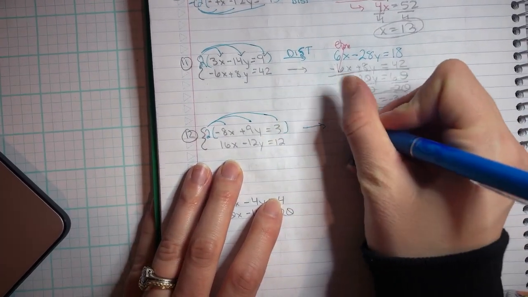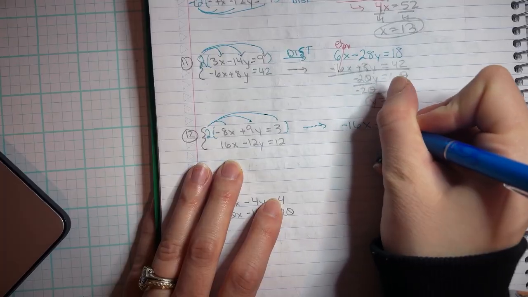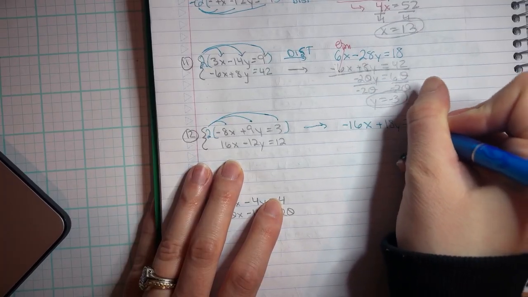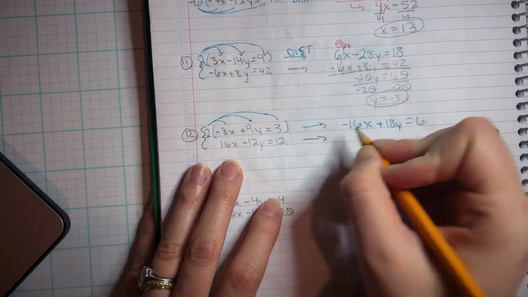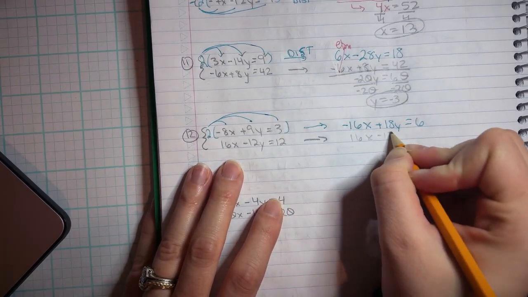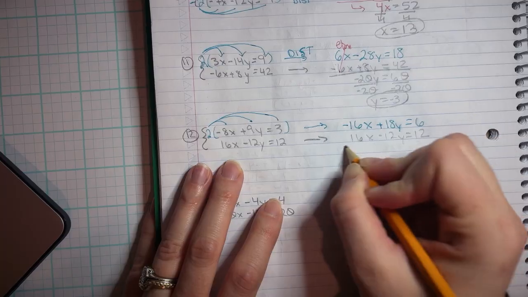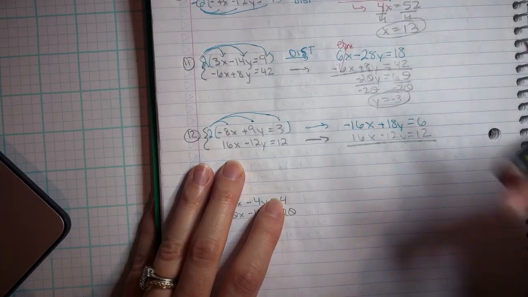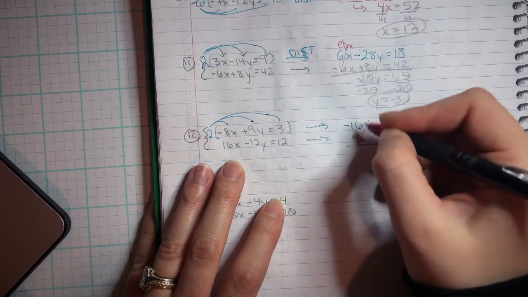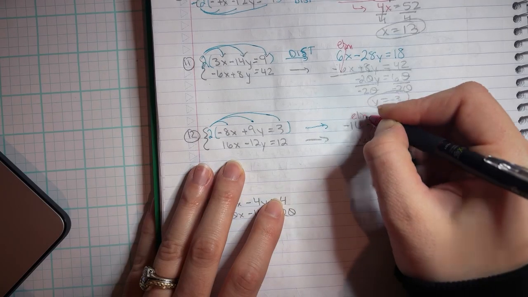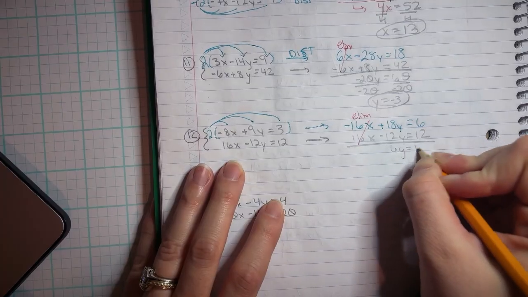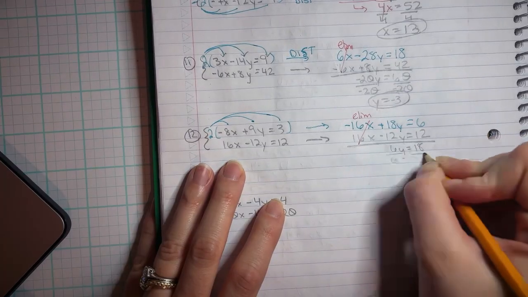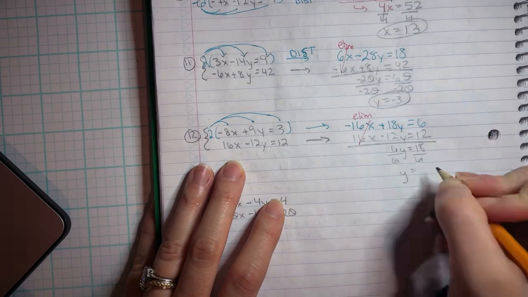Bring it over. I'm going to go a little bit faster because I have this feeling that my recording device has a battery that is about to die. And that would really make me mad. So 16s are set up to eliminate. This would give me 6y equals 18. Divide away the 6 so that we get y equals 3.